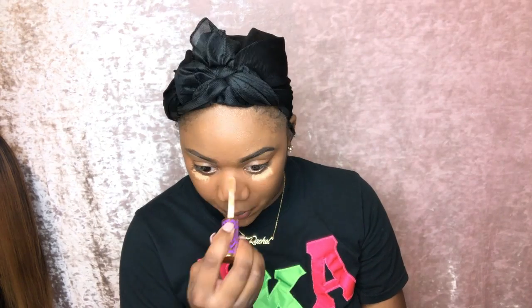Make sure you get below your chin and blend that down onto your neck so that there won't be any discoloration or lines of demarcation. Now with the Tarte Shape Tape Concealer, I am using this as my highlighted areas to highlight my face.